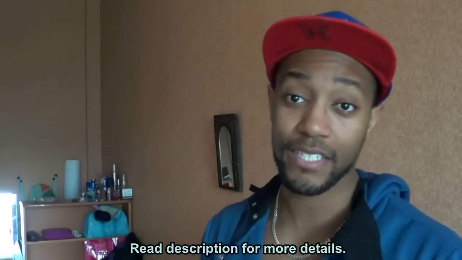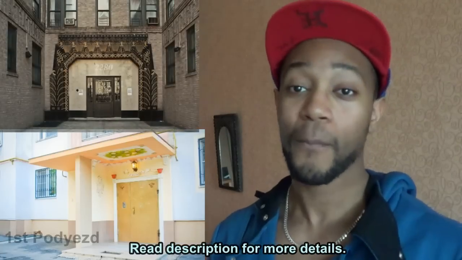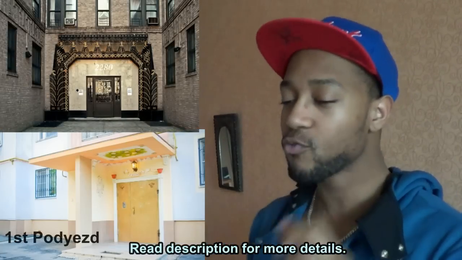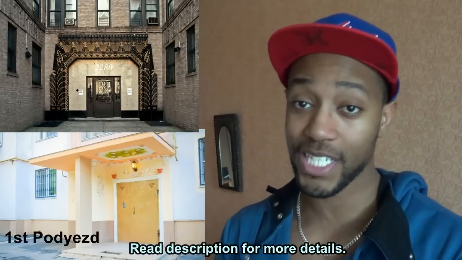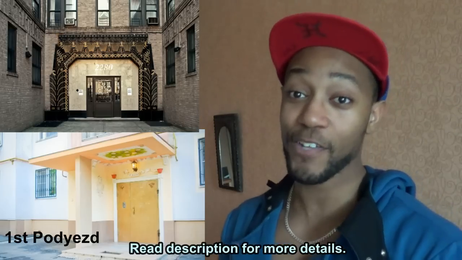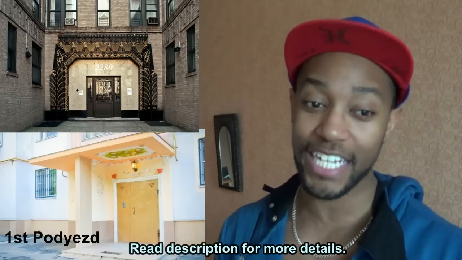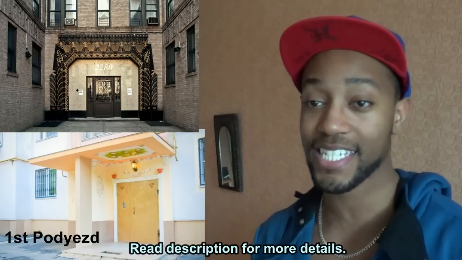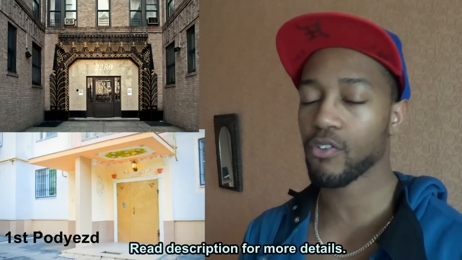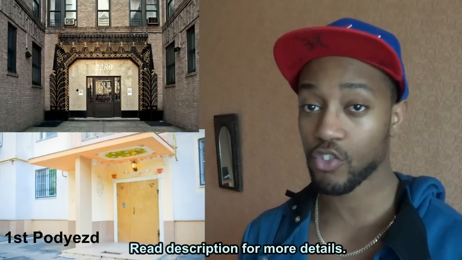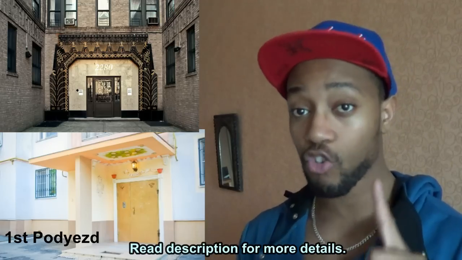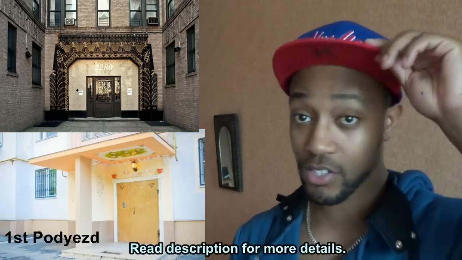The first thing is Podyezd. Now, a lot of Russians don't even know the proper word for this in English. They don't understand it. Even someone I've lived with didn't understand what a Podyezd is. A lot of Russians will try to tell you a Podyezd is an entrance to a building. That is incorrect in American English, and I'll tell you why.